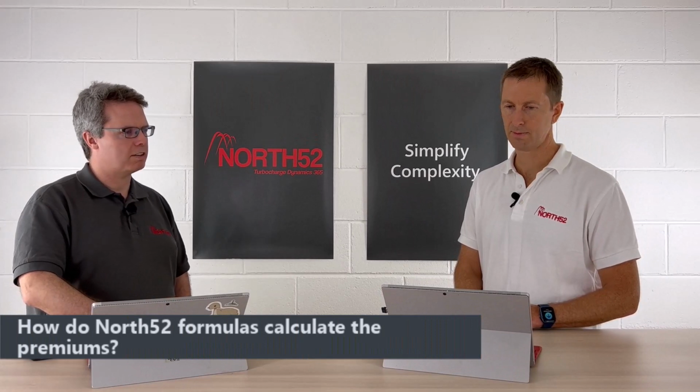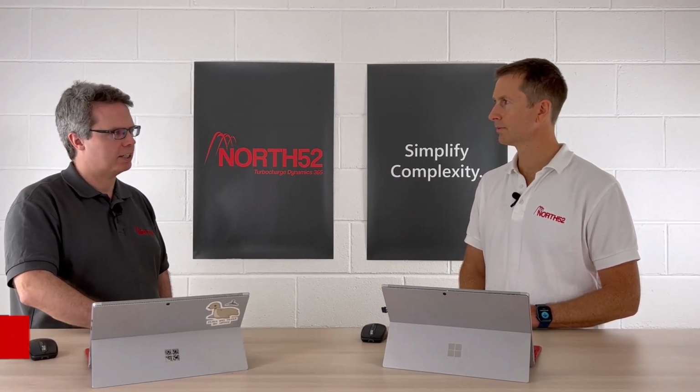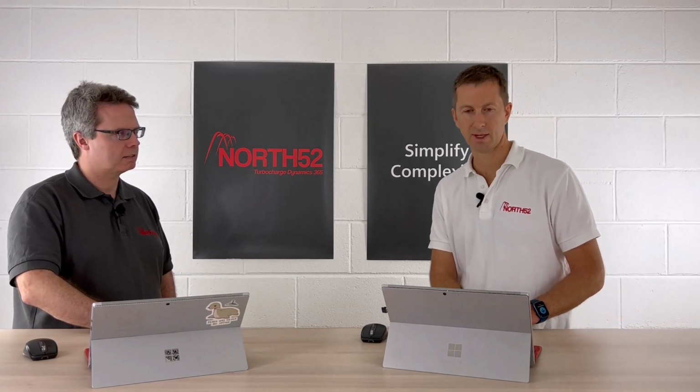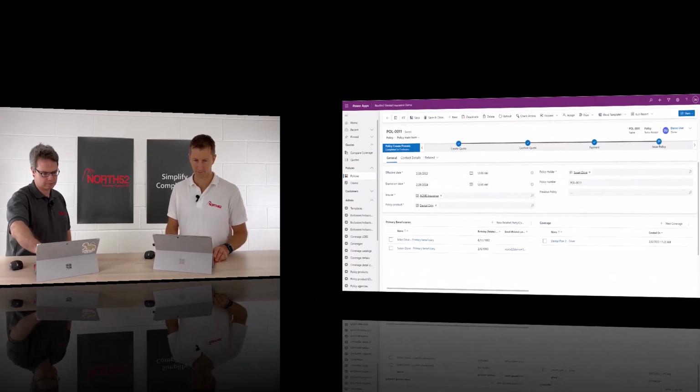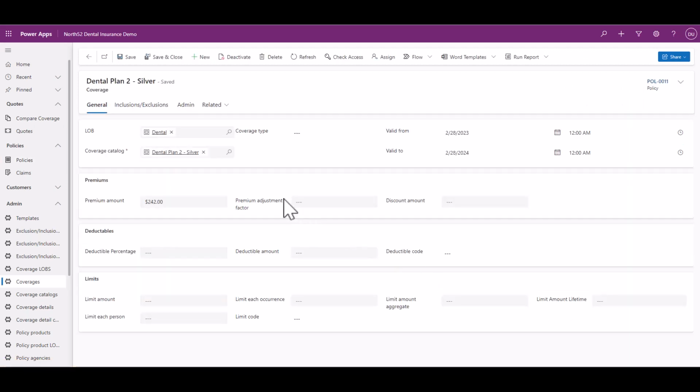Can you walk us through the process of how North52 formulas are triggered to calculate the premiums for each policy? Sure, let's take a look. This policy has the Dental Plan 2 Silver coverage associated with it. When a coverage is associated with a policy, a North52 formula is triggered and the premium calculation is made based on the beneficiary details and the treatments covered.